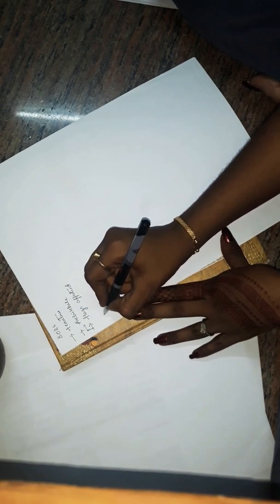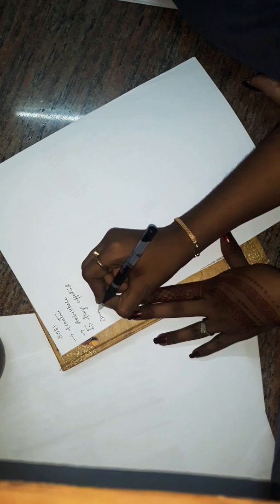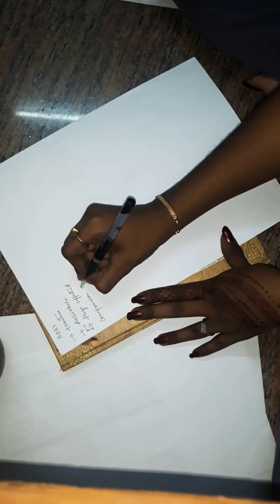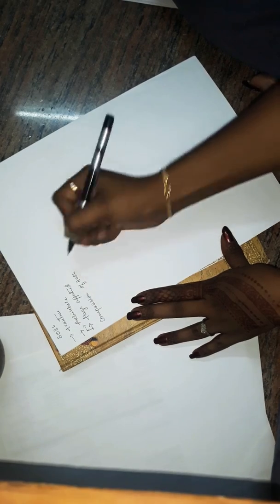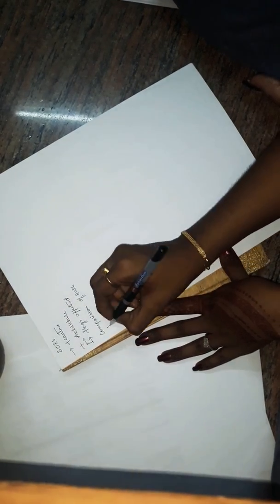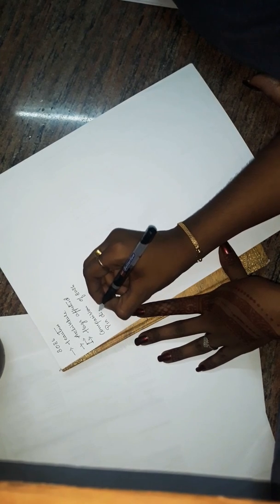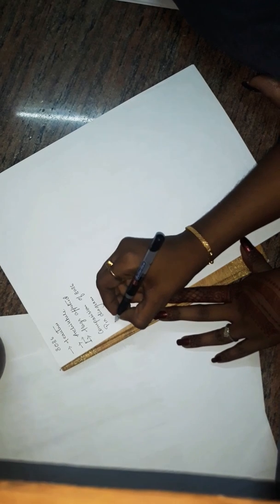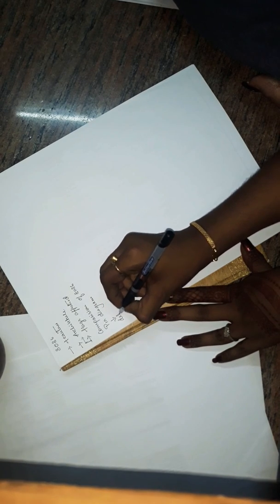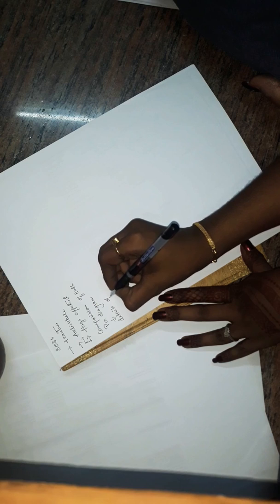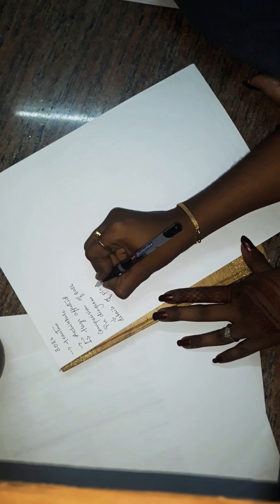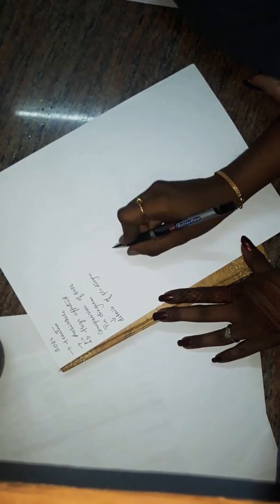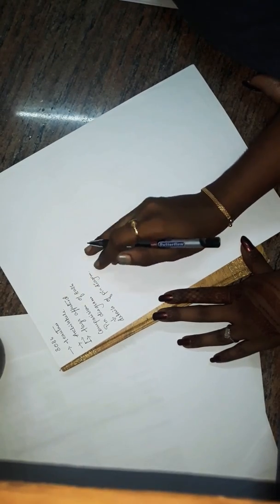Then comes the comparison of the 8086, then the pin diagram and details of the pin diagram. Okay, now I'm going to teach about all of this.